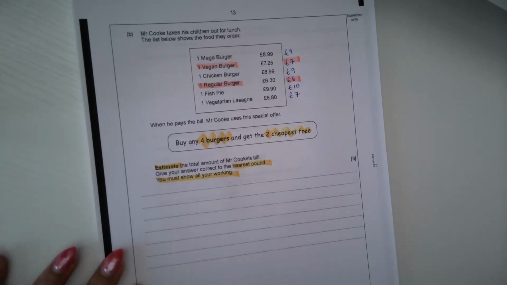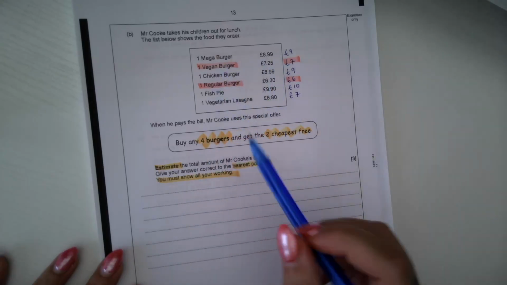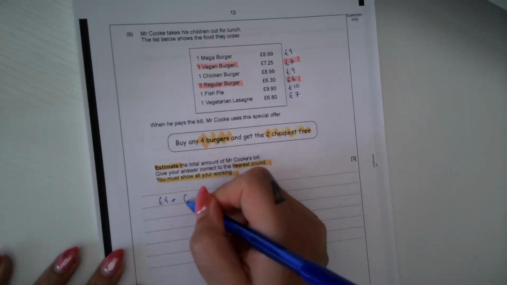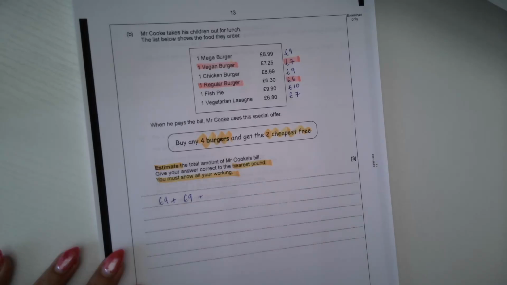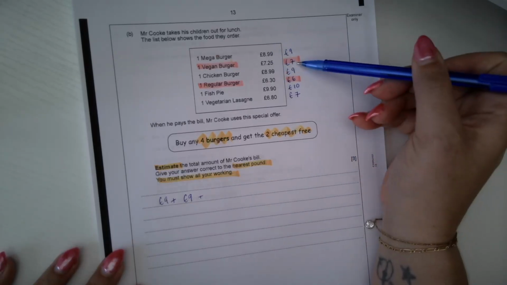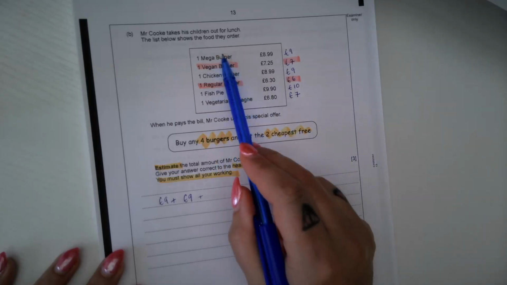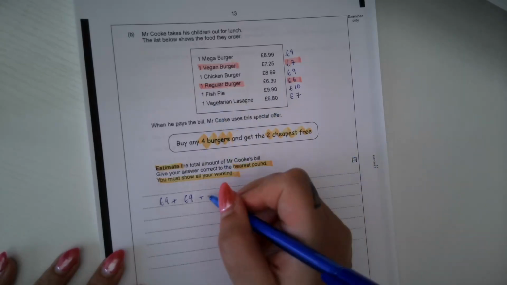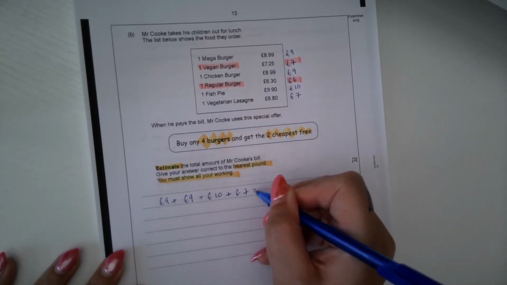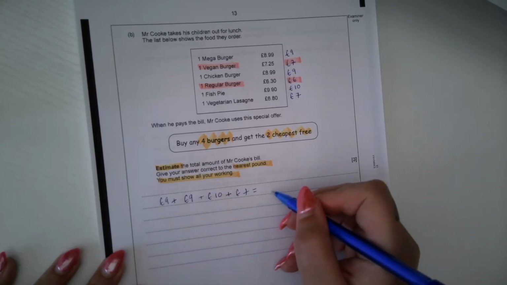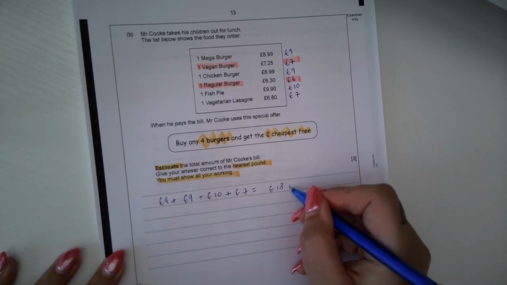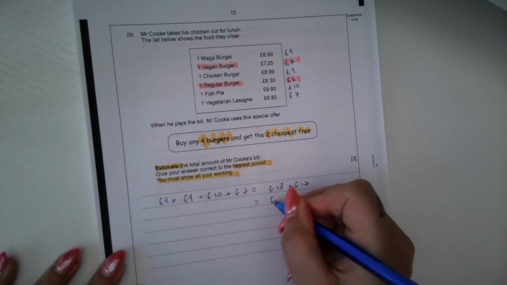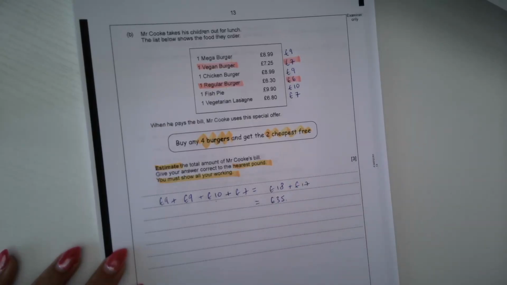So we can estimate that Mr. Cook is going to have the price of a mega burger, so £9, plus the price of a chicken burger, £9. So he's paid for those 2 burgers. He's not paying for these because you buy any 4 burgers, 1, 2, 3, 4 burgers, get the 2 cheapest free. But he's also bought the fish pie and the vegetarian lasagna. So £10 plus £7. So that's 9 plus 9, that's £18. 10 plus 7, that's £17. So 18 plus 17, £35 in total.